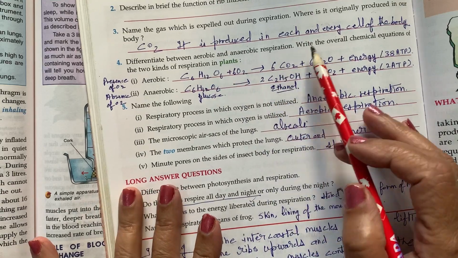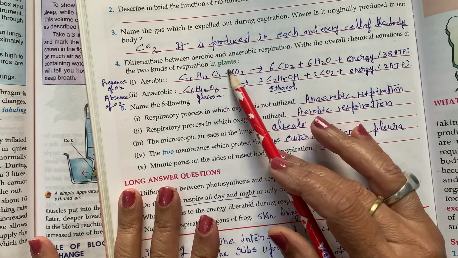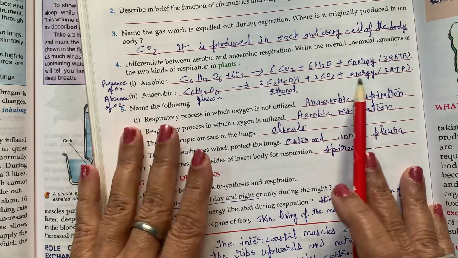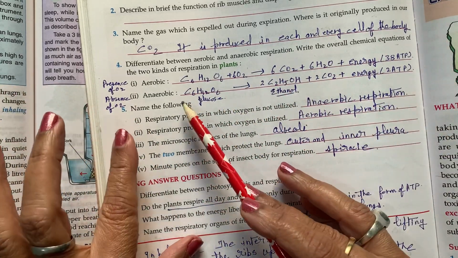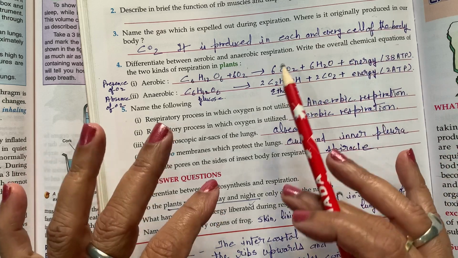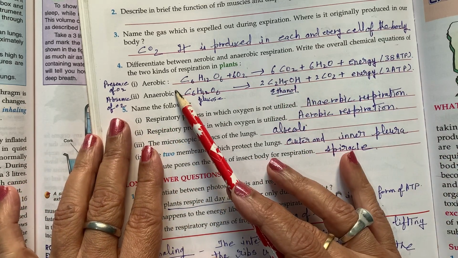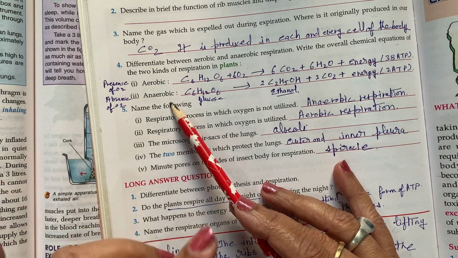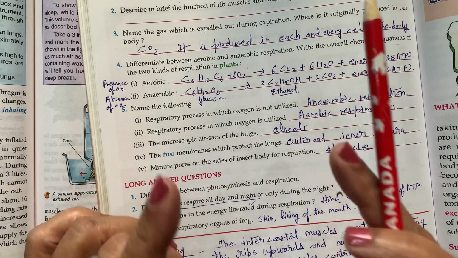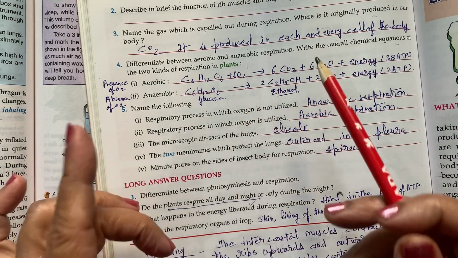Differentiate between aerobic and anaerobic respiration. Write the overall chemical reaction of both types of respiration. Aerobic respiration takes place in the presence of oxygen. Anaerobic respiration takes place in the absence of oxygen. During aerobic respiration, complete oxidation of food takes place. In anaerobic respiration, incomplete oxidation of food takes place.